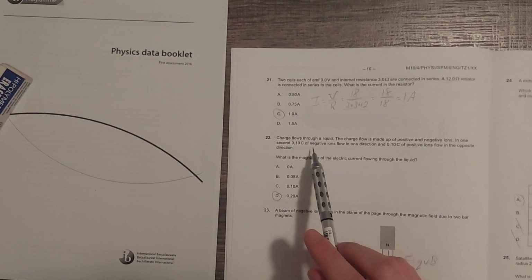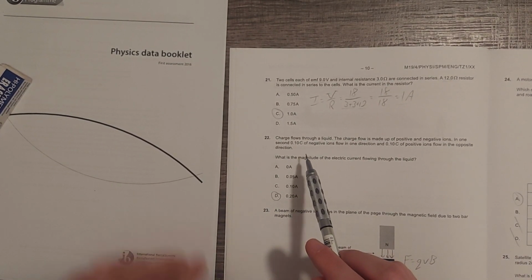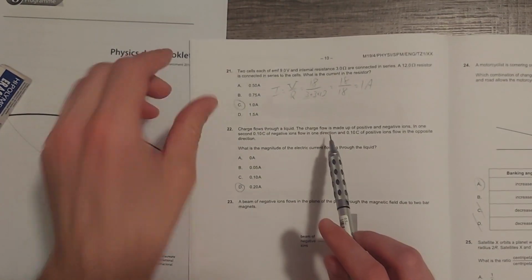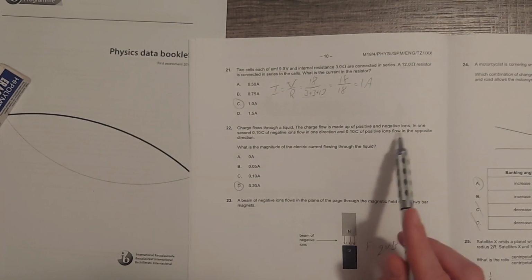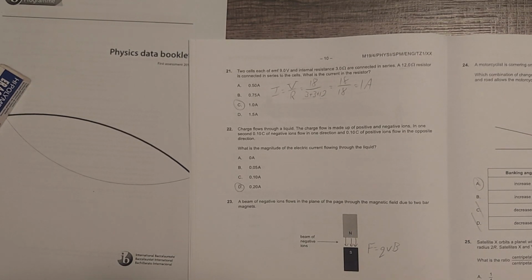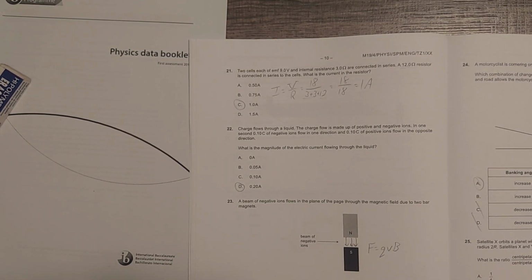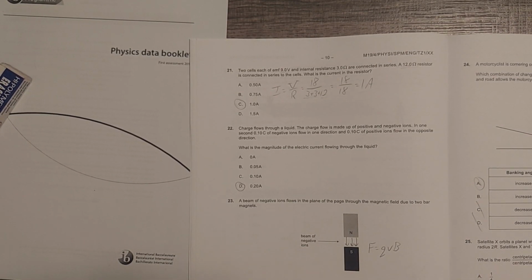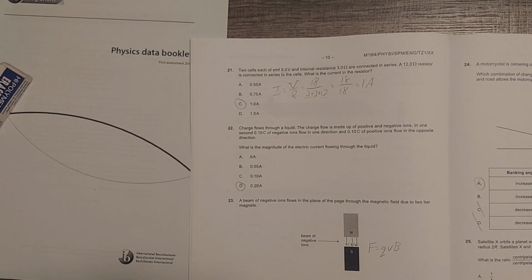22. Charge flows through a liquid. The charge flow is made up of positive and negative ions. Normally, charge flow in a metal conductor that we've studied in our electricity and magnetism unit is just the negative charge. It's just electrons moving around, not protons. But here, we've got both positive and negative ions moving around in this liquid.